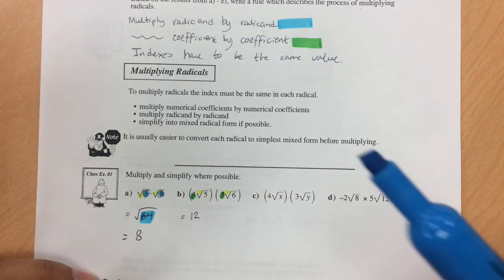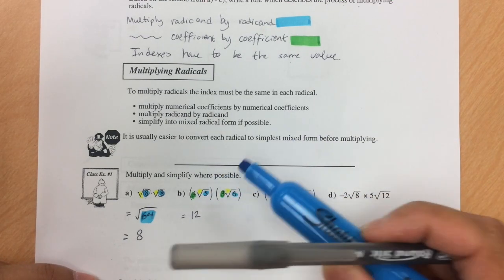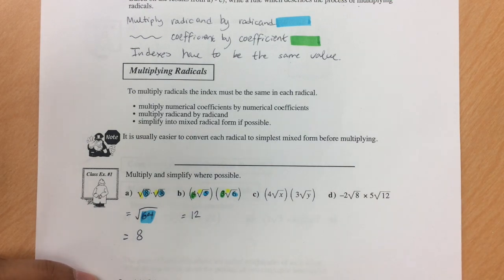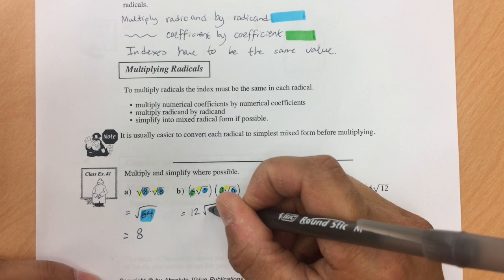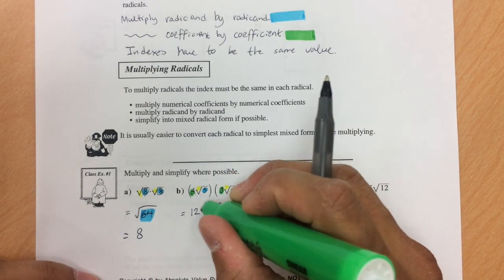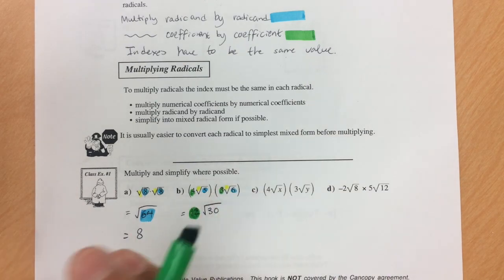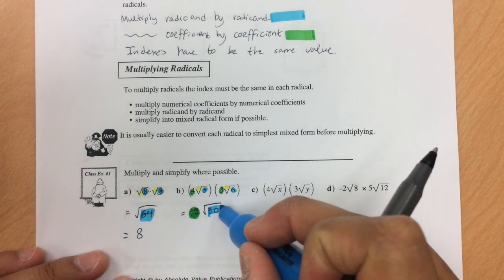And next we need to multiply our radicand by our radicand. So 5 times 6, and I'm going to get the square root of 30. So I multiplied my coefficients to get 12, and I multiplied my radicand to get 30.